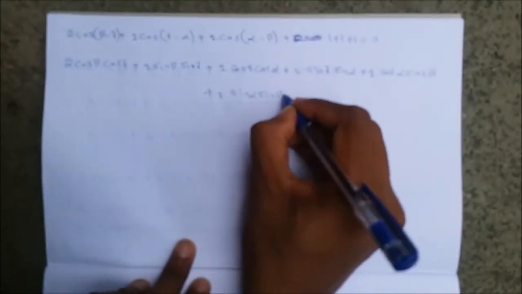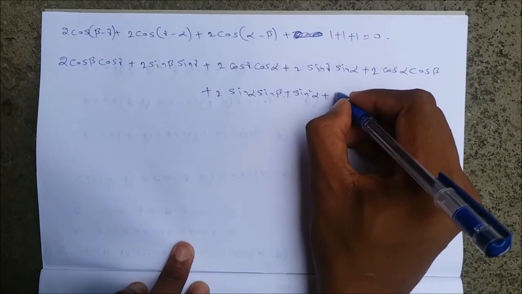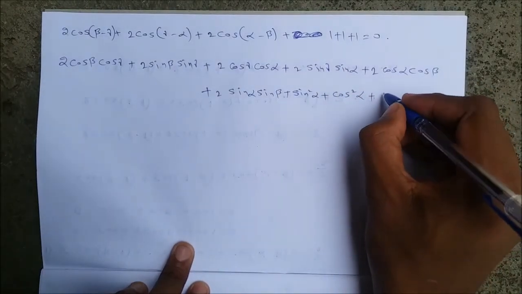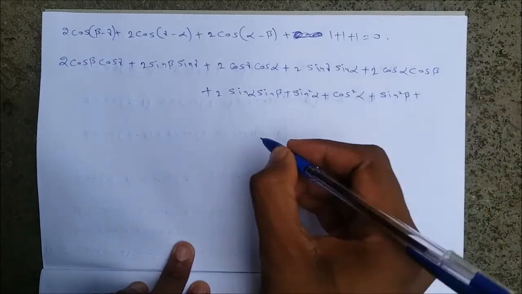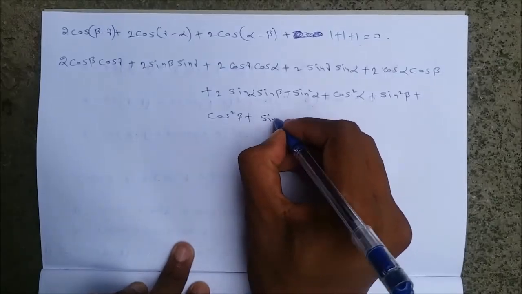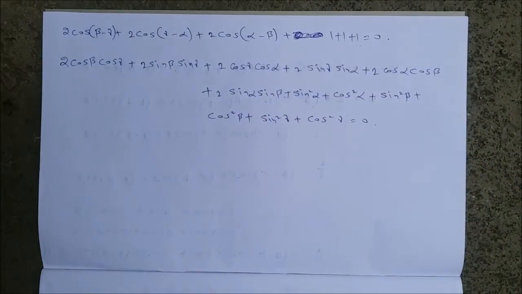Plus, as I said, in the place of 1 I will apply sin²α + cos²α plus, in the second one sin²β + cos²β plus, in the third one sin²γ + cos²γ equals 0. Now if we observe all the terms whatever we got, we can find one formula in that. Let us observe that first.